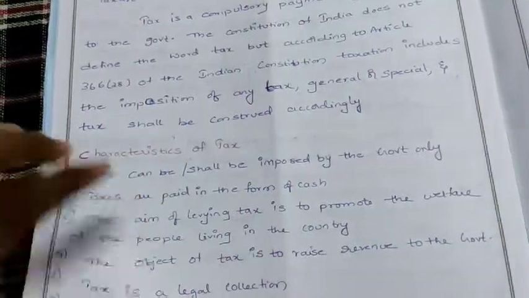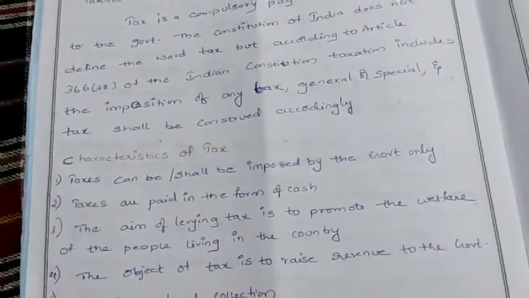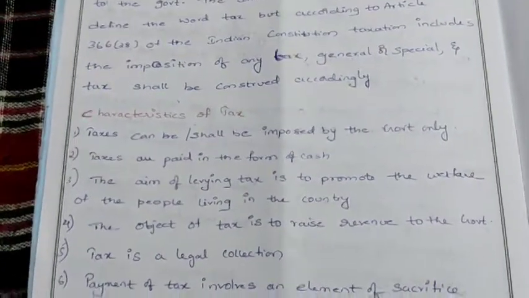So listen carefully. From day one, today I have started the income tax subject. From day one itself, maintain the notes.